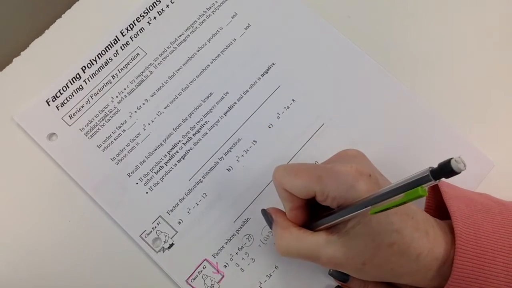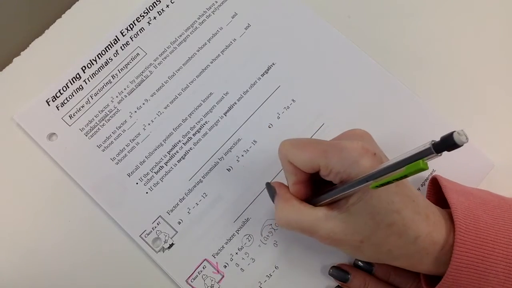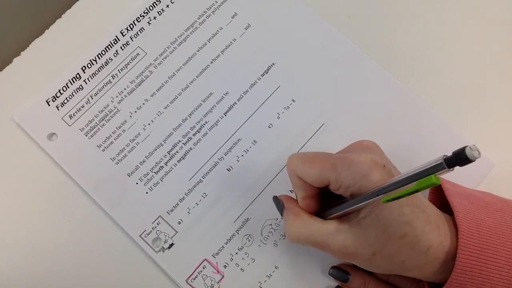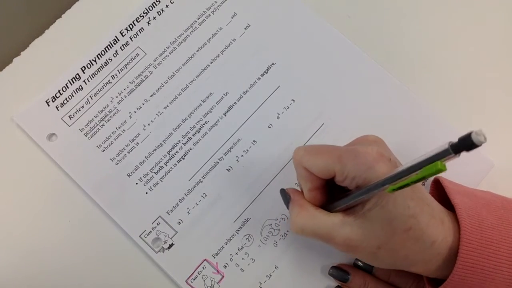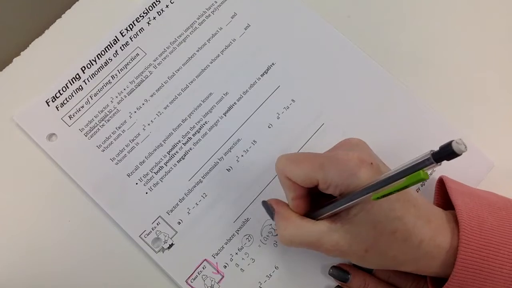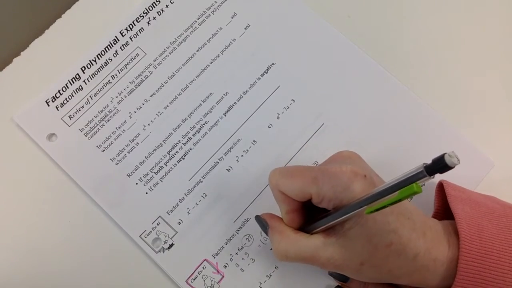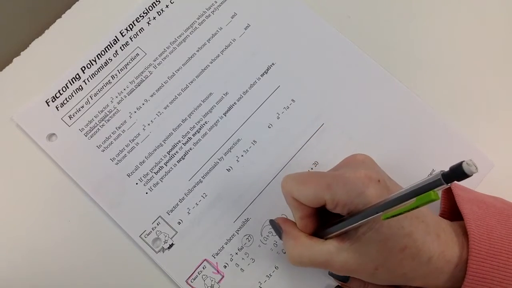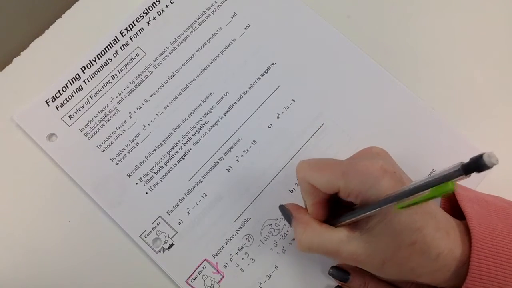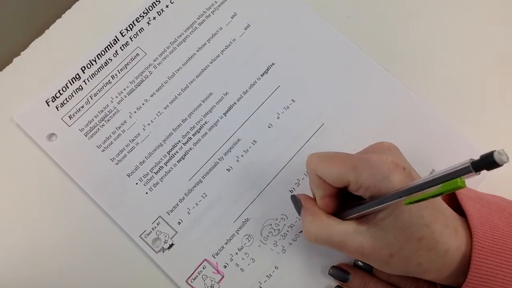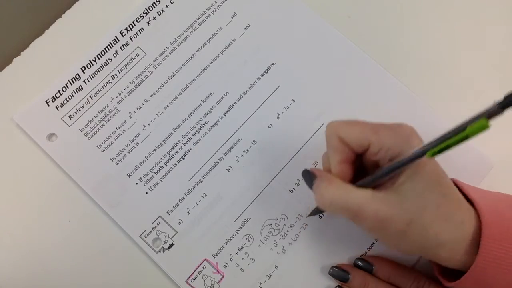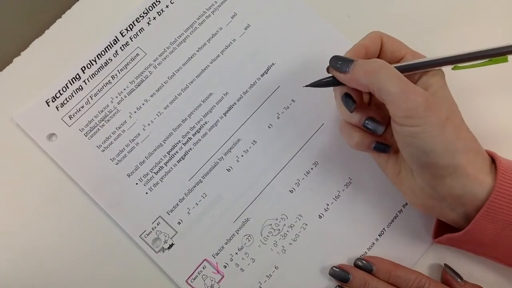Notice if we multiplied these out, we would be able to check for sure that our answer was correct. So if I did that, I've got a squared minus 3a plus 9a minus 27. When I combine like terms, I've got a squared plus 6a minus 27, which is the expression that I started with to begin with.